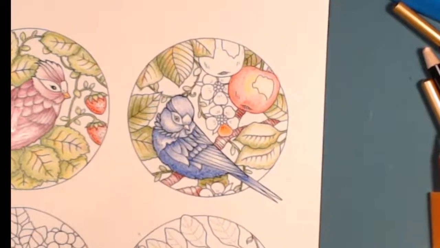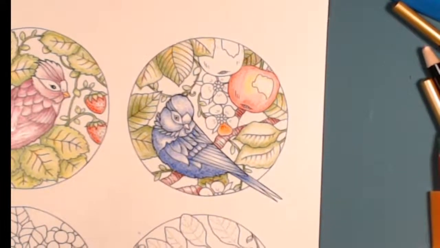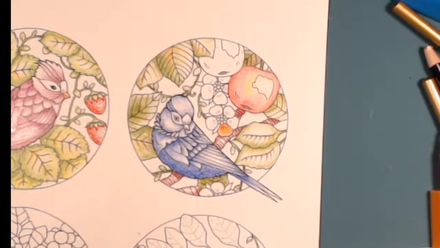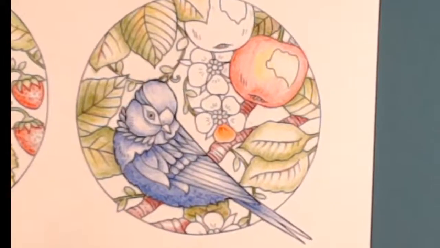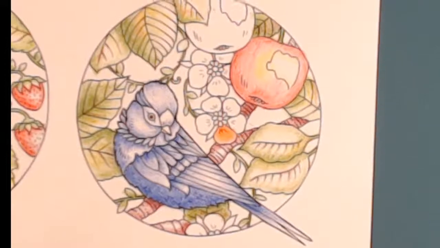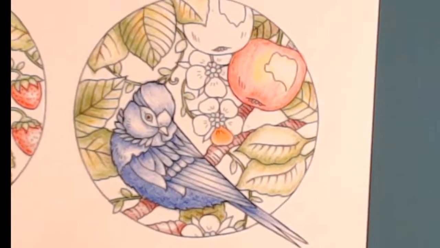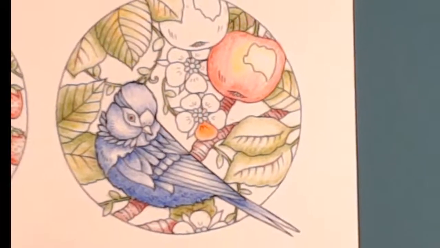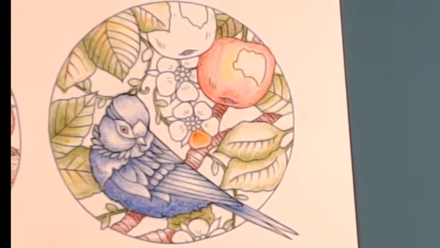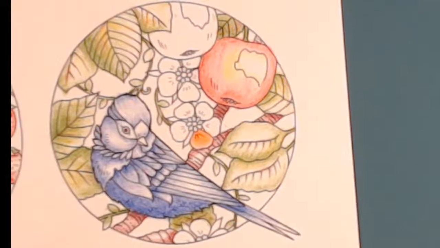But if I can zoom in some more on the... Ooh. Awesome. Trying to get it all in there.